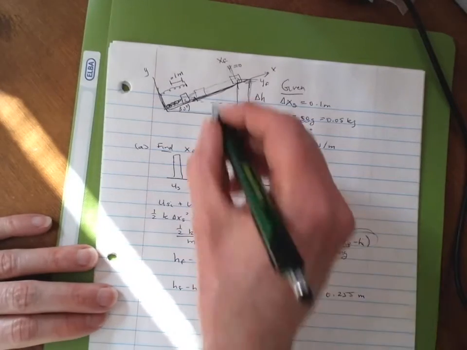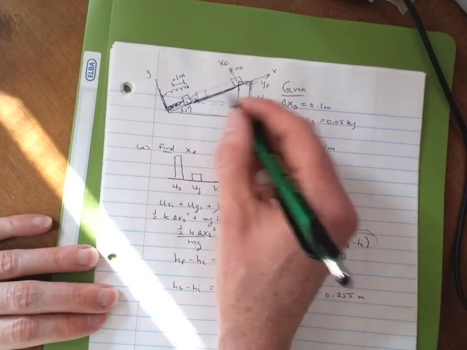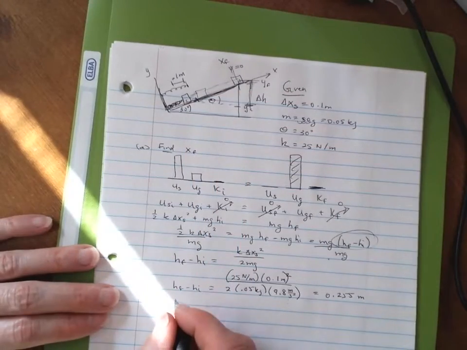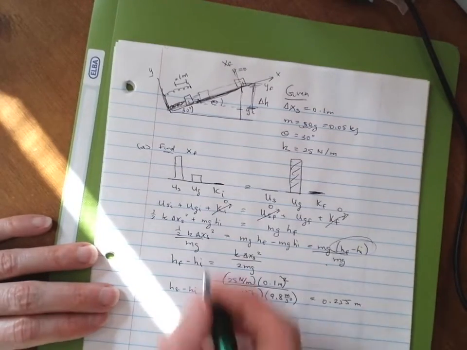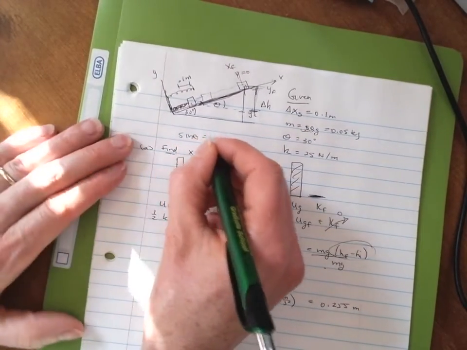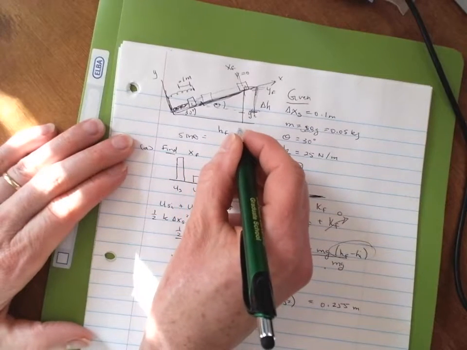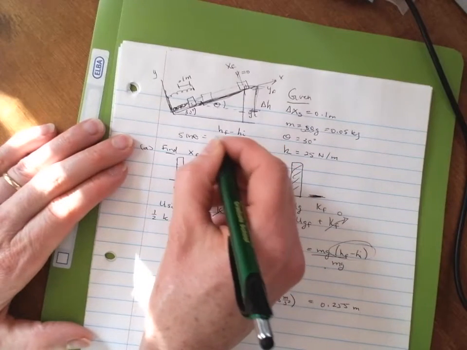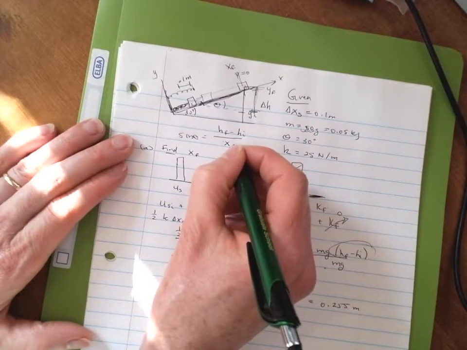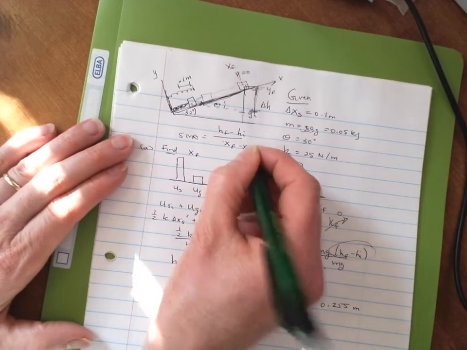Okay, and now we want to relate that to the distance traveled along the incline. So again, this is theta in here, so we can use our trig functions to show that sine theta equals H final minus H initial over X final minus X initial.